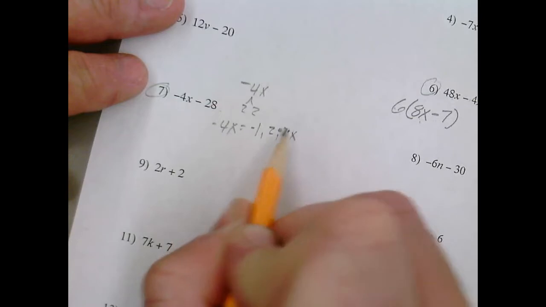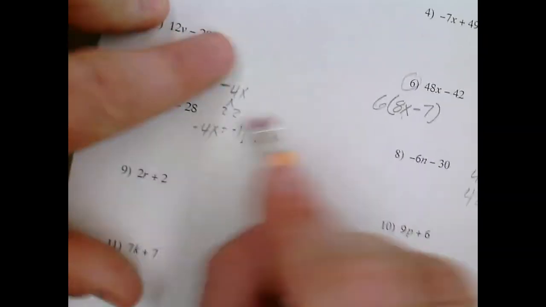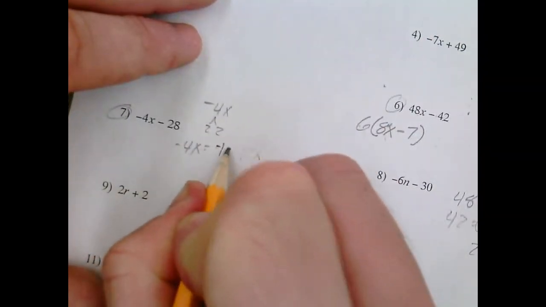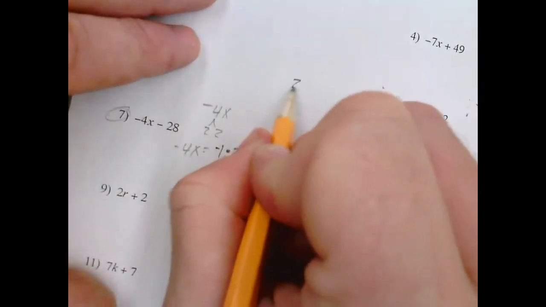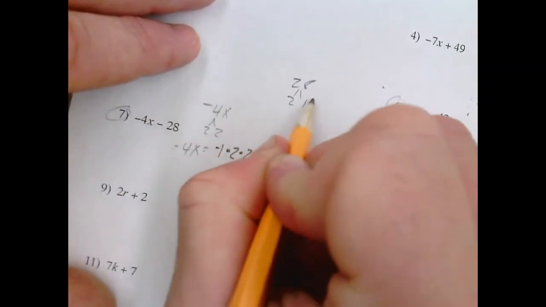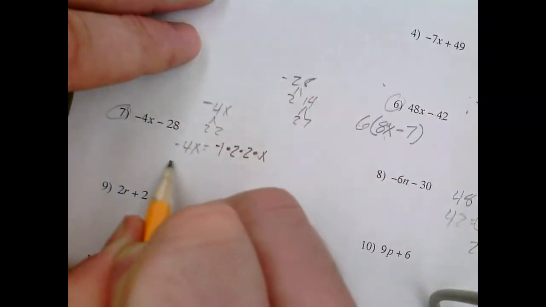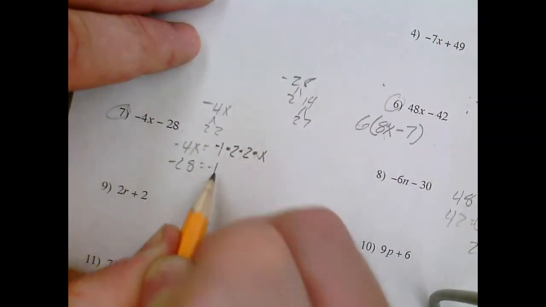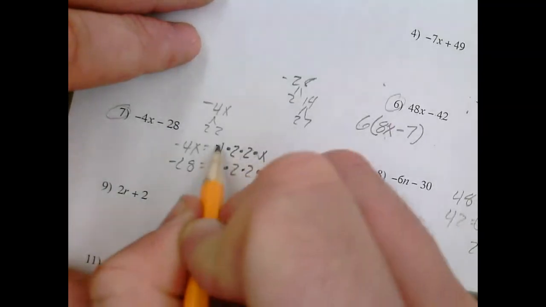We multiply all those things together. Should be negative 1 times 2 times 2 times x. And 28 is going to be 2 and 14 and 2 and 7. So negative 28 is going to be negative 1, 2, 2, and 7.